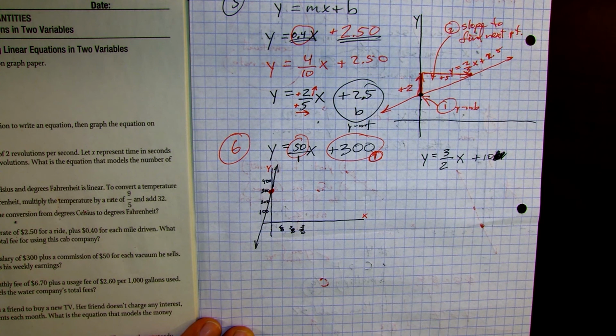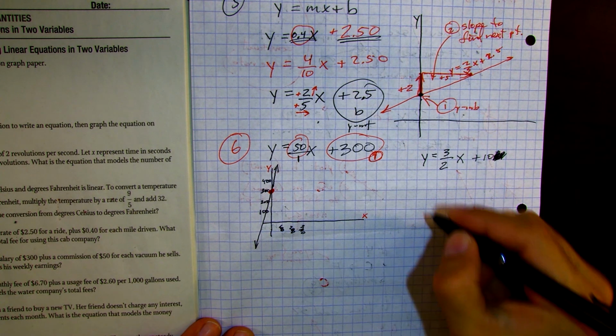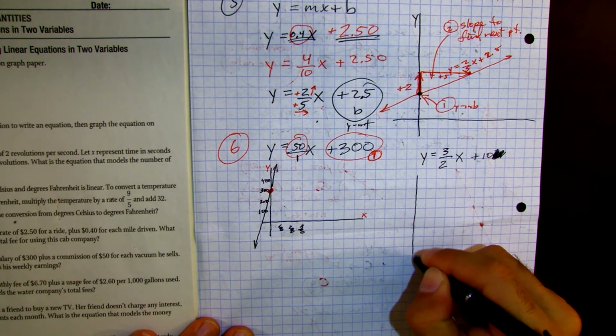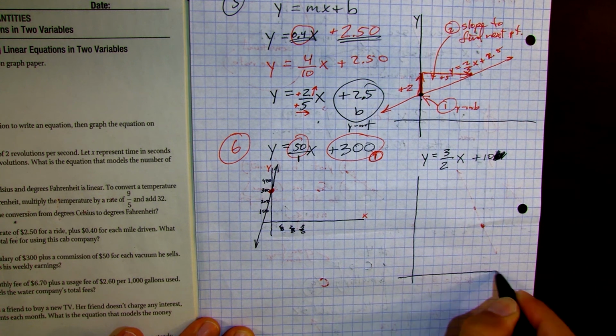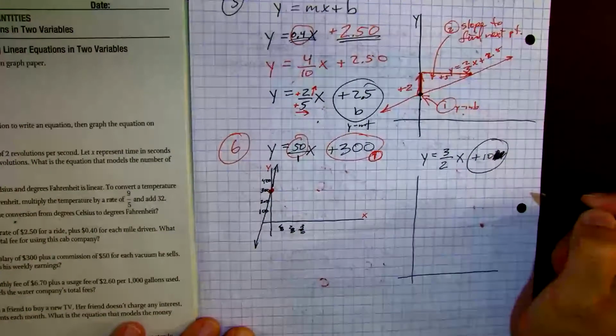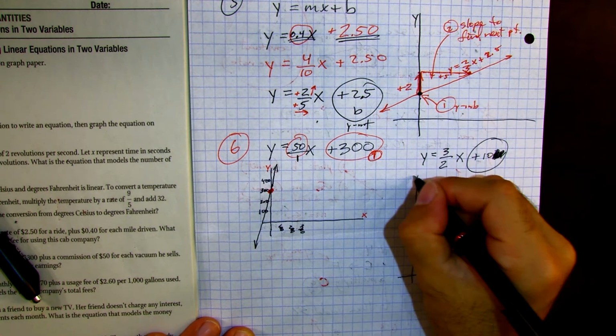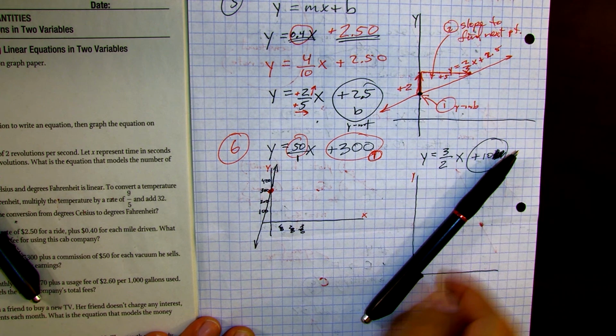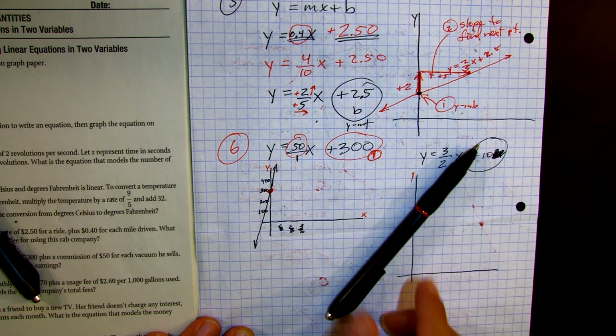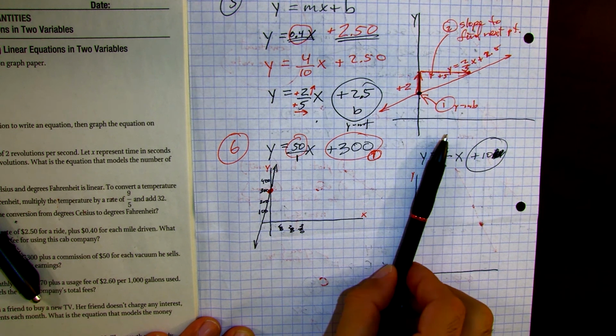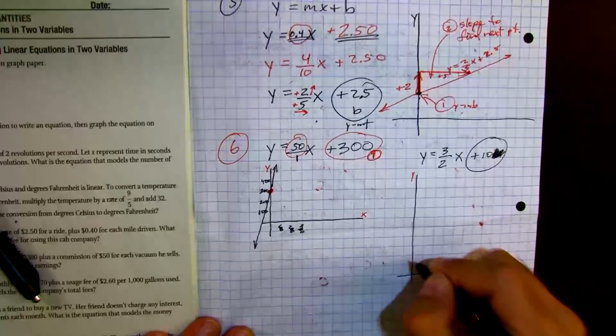So let's look. If we have this here, y-intercept is 10, so I need to go to my y-axis. It's literally where the line is going to cross your y-axis. So here at plus 10, 1, 2, 3, 4, 5, 6, 7, 8, 9, 10.